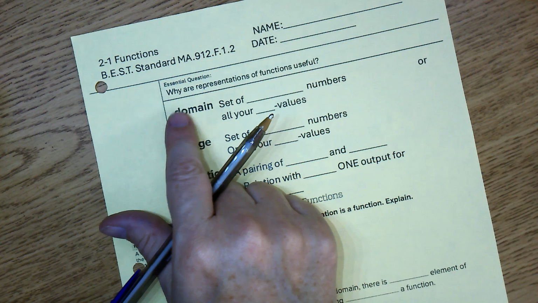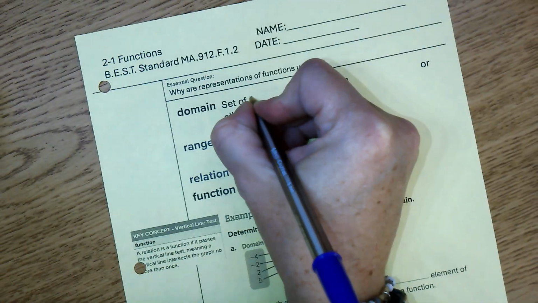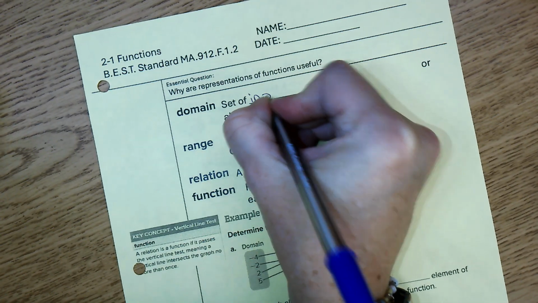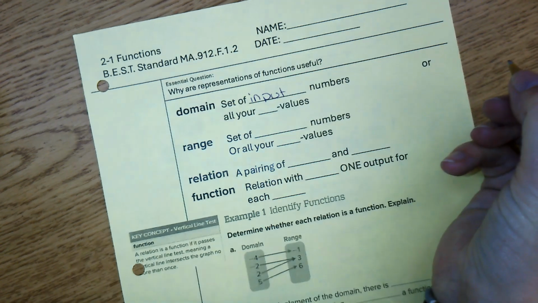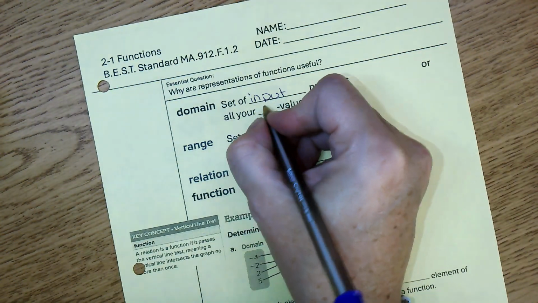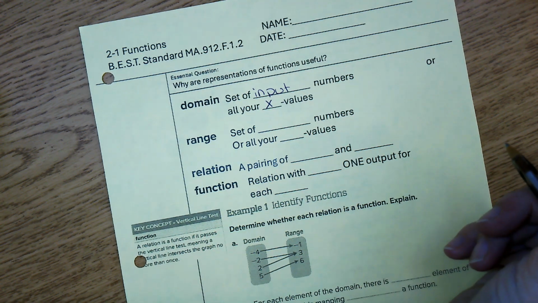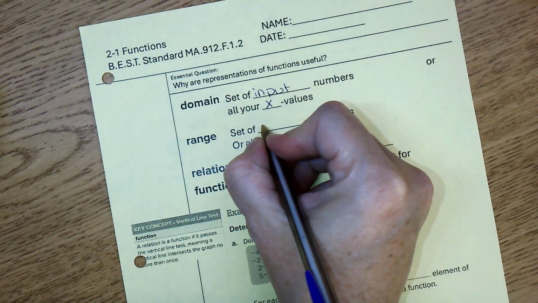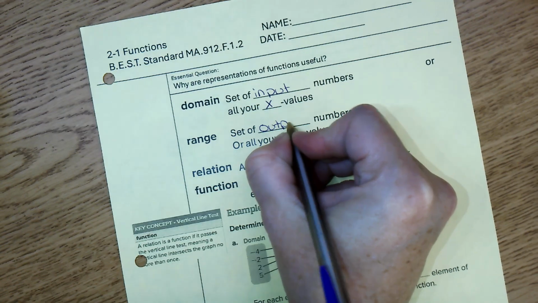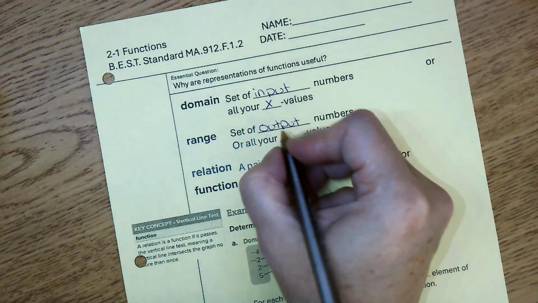Okay. So your domain, this is your set of inputs. These are your input numbers, or all of your x values. Okay. And then your range, this is your set of outputs, or all of your y's.